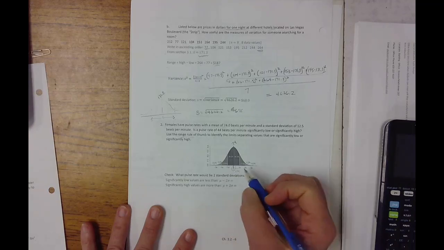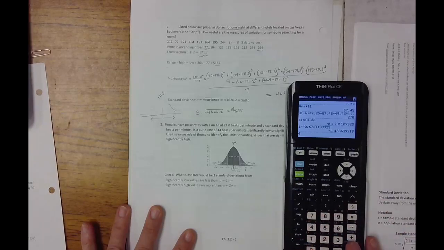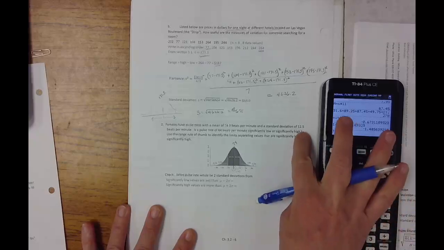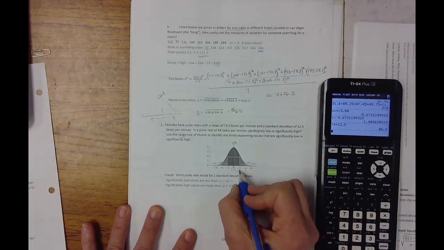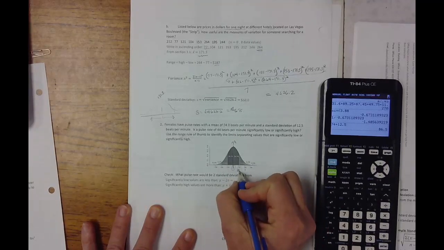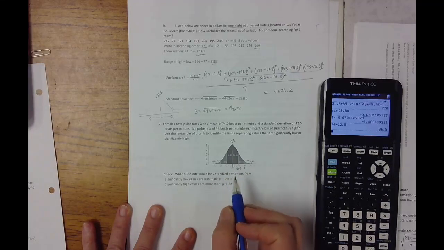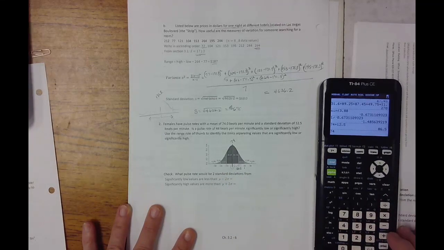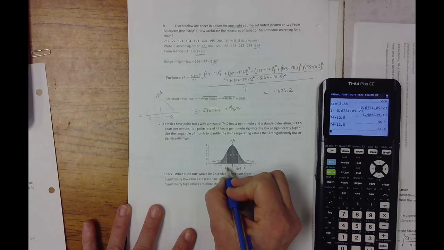And so this amount here would be the 74 plus my standard deviation of 12.5, so this number has to be 86.5. If I come over here one standard deviation to the left, that would be 74 minus the 12.5, and so this number here would be 61.5.